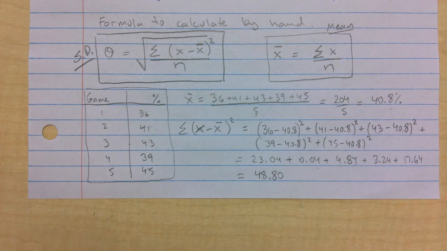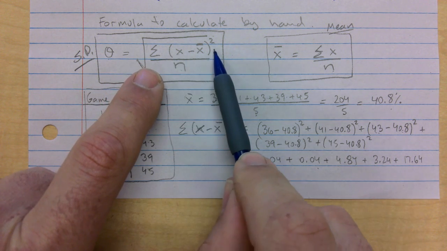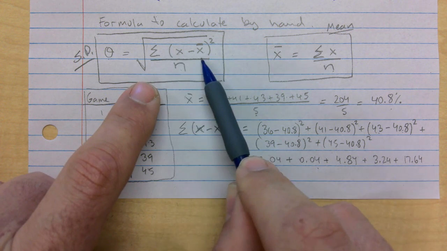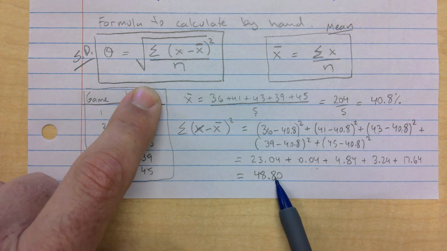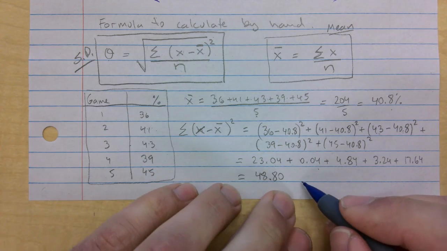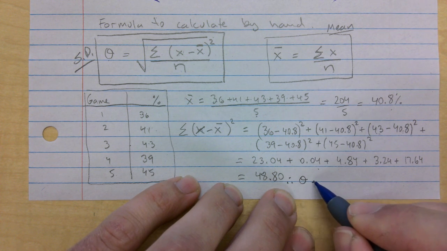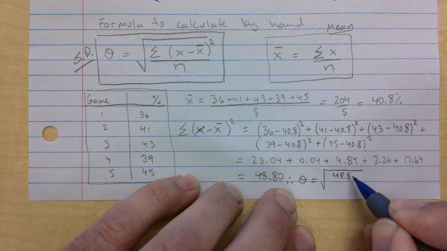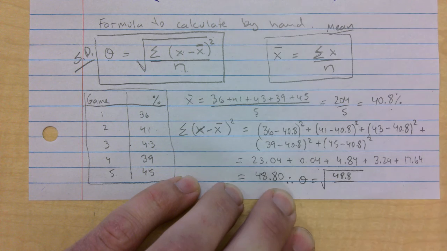So what have I just done? I've just figured out this part right here of the formula for standard deviation. So this top part adds up to 48.8. Therefore, standard deviation is the square root of 48.8 divided by n, which is the number of values that you have, which is 5.